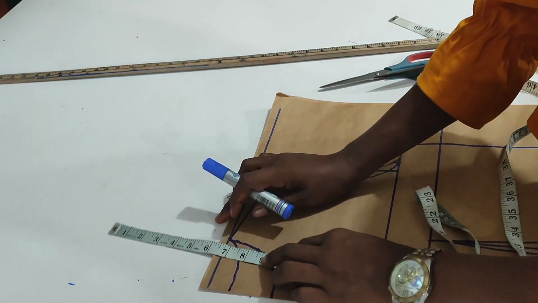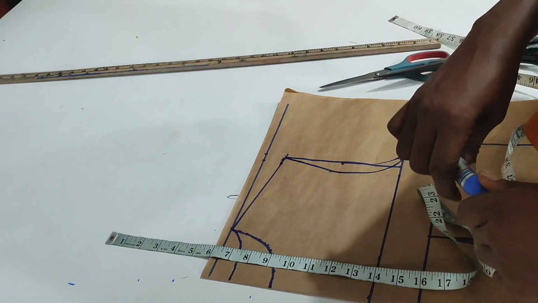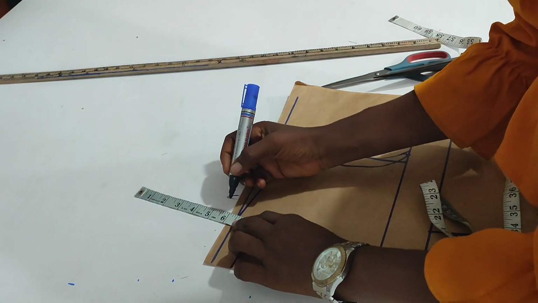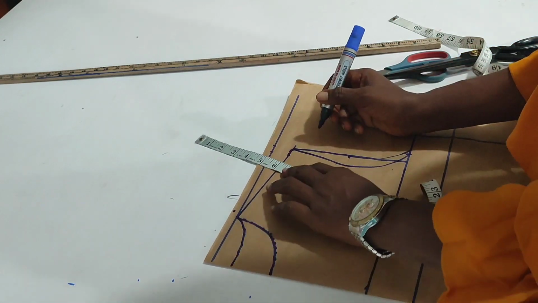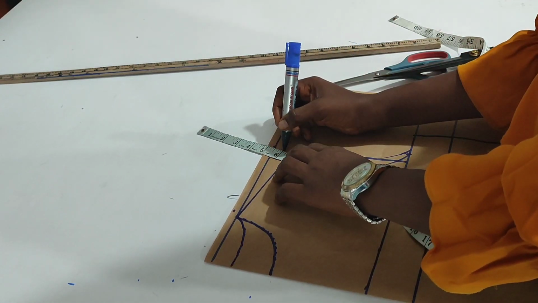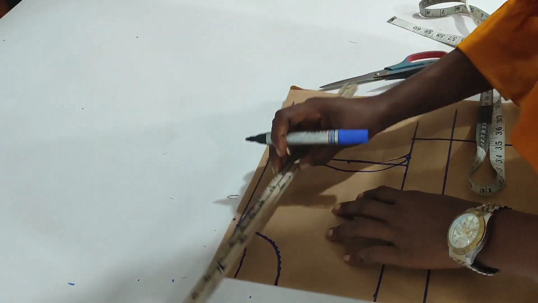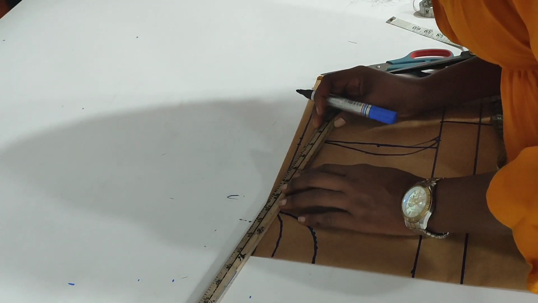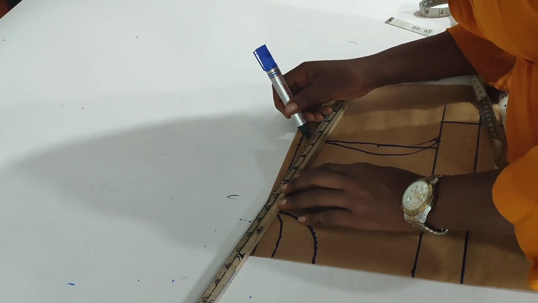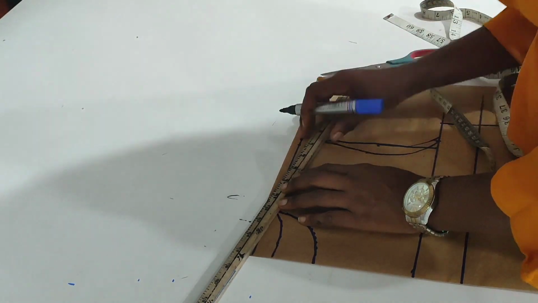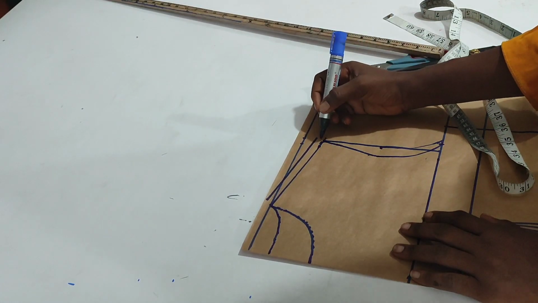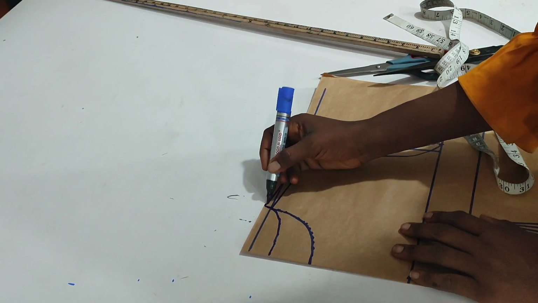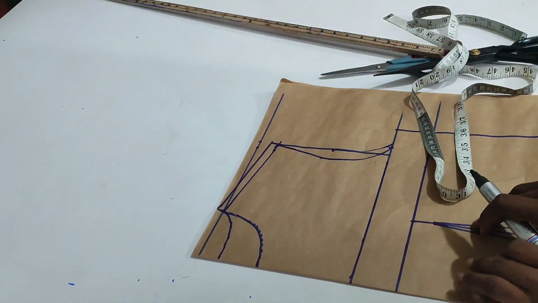Alright, so I'm just going to come here and mark my half inch. Connect the straight line. And that is it. Just extend this line. Extend this line. And that is that.